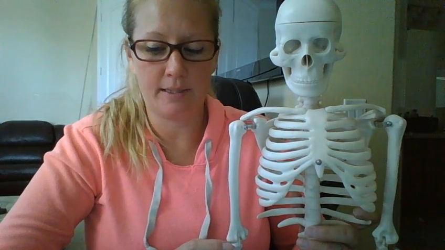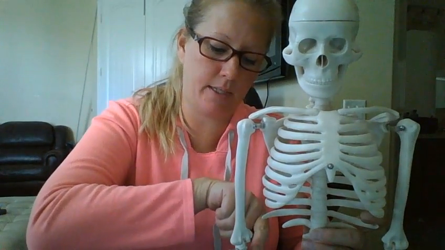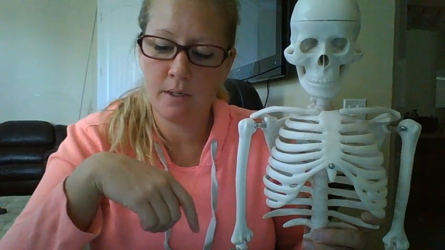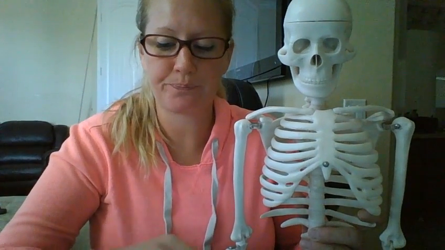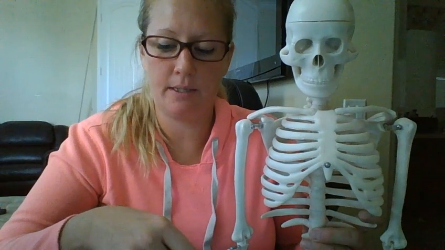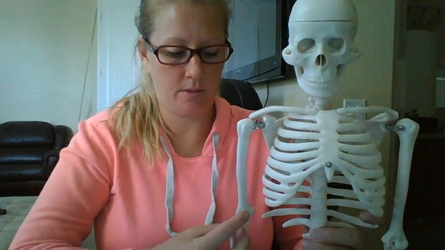And the coronoid fossa is right here, that little area. And the capitulum articulates with the radius, and the capitulum is right here because the radius is right there. And the trochlea articulates with the ulna, so the trochlea is on this side because the ulna is the smaller bone. And the olecranon fossa, the elbow of the ulna goes in the olecranon fossa, so right here.